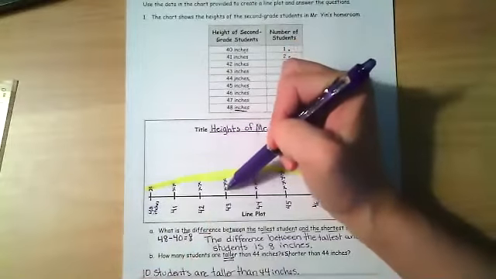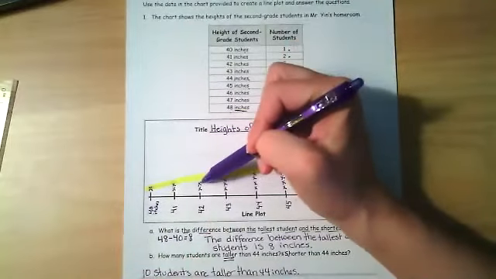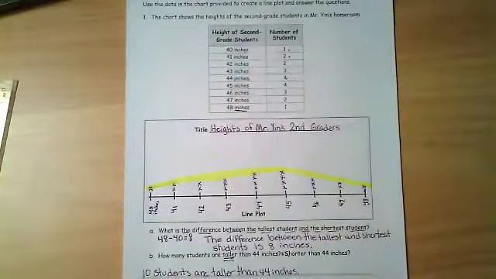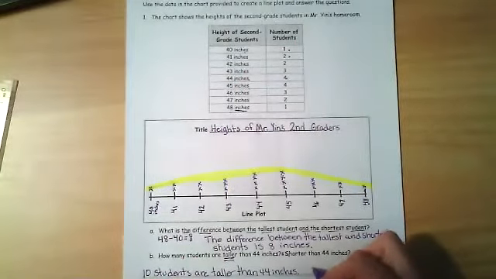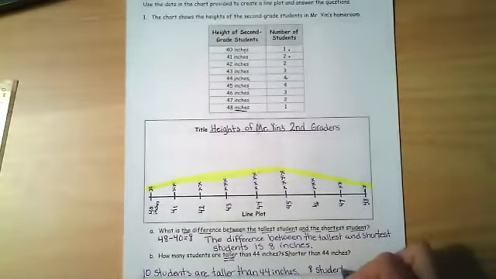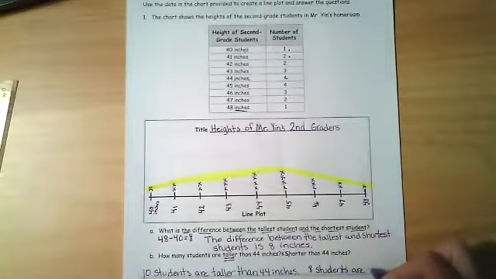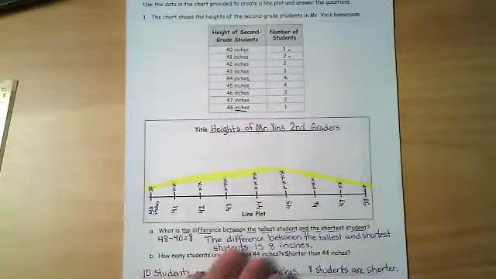So 1, 2, 3, 4, 5, 6, 7, 8. 8 students are shorter than 44 inches. I'm just going to write 8 students are shorter. Really out of space here. Okay, let's move on.